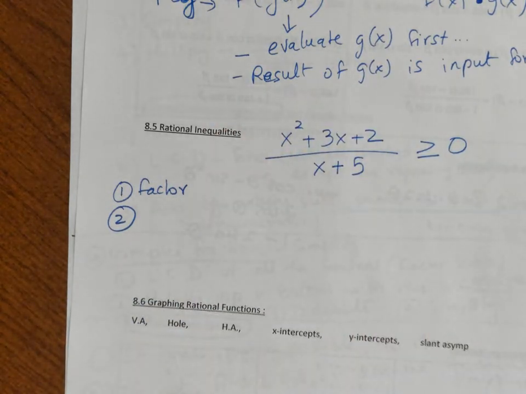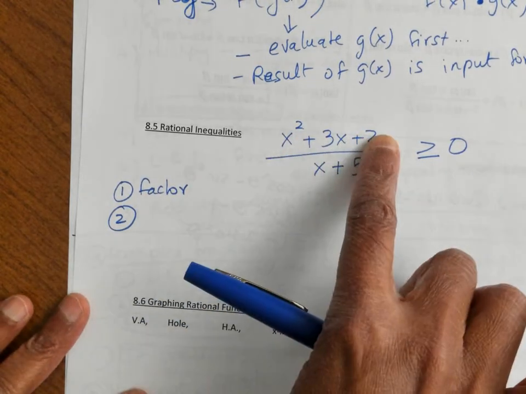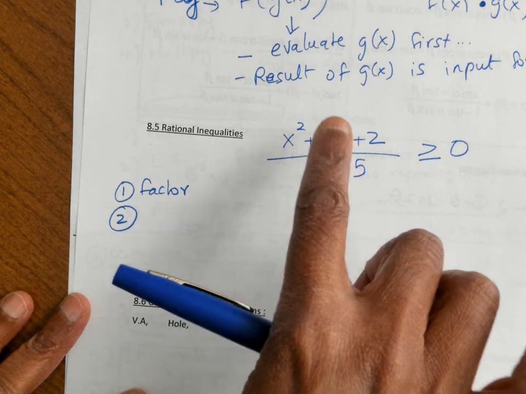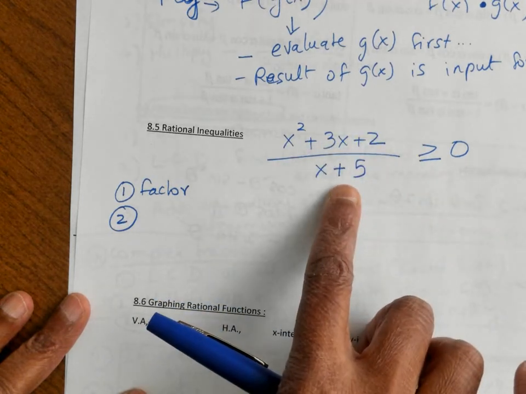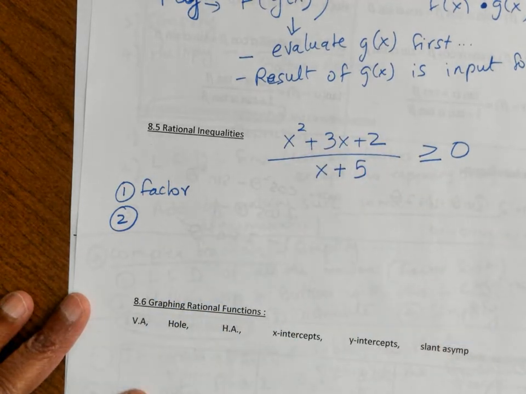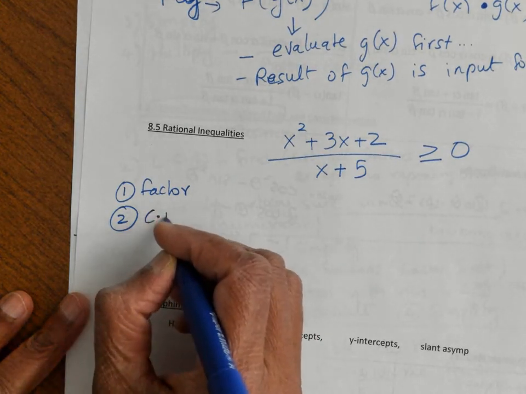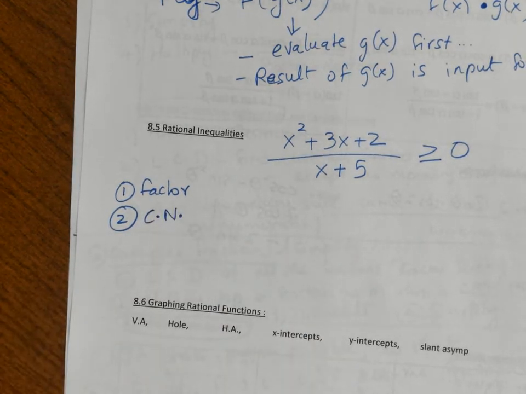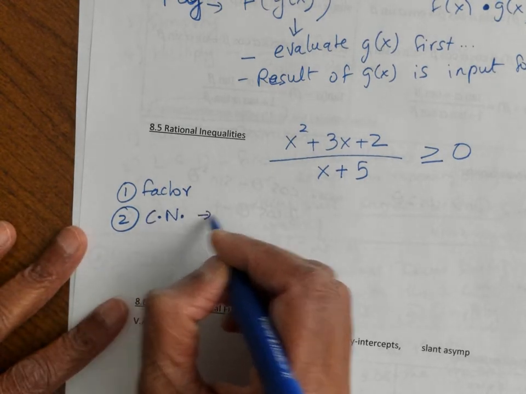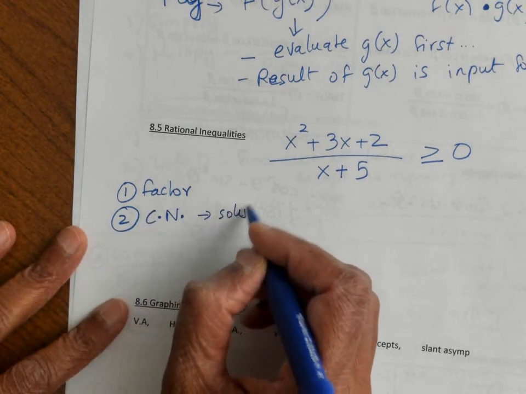Okay, Leah, go ahead. When you set each of the factors to 0, basically the solutions of the factor. So if this factors to x plus 1, x plus 2, my critical numbers are -1, -2, and from the denominator is -5. It's the solutions of x, right? So find the critical numbers. I'm going to write it as C.N. Hopefully everybody knows what C.N. is: the solutions of x from the factor.